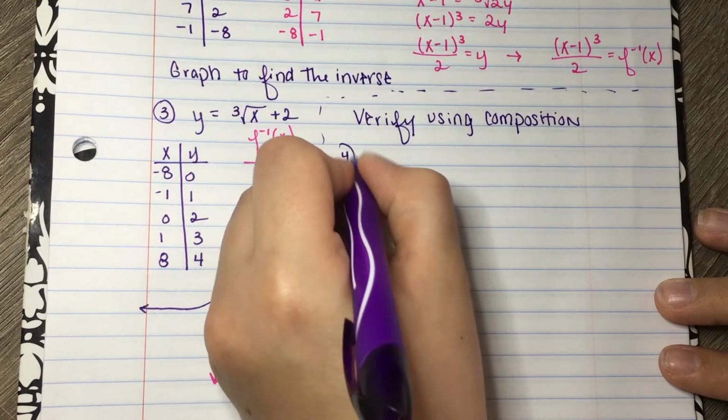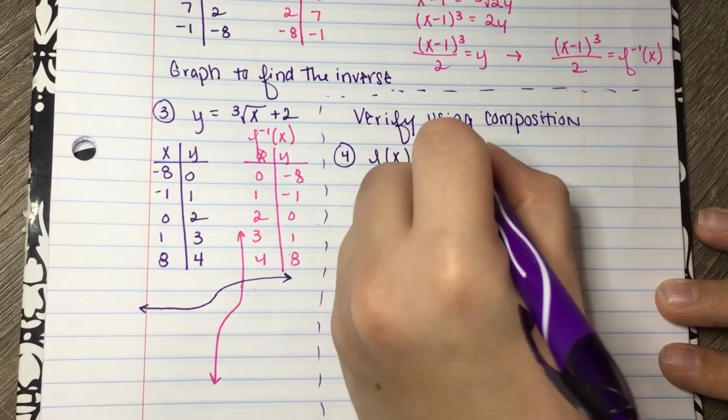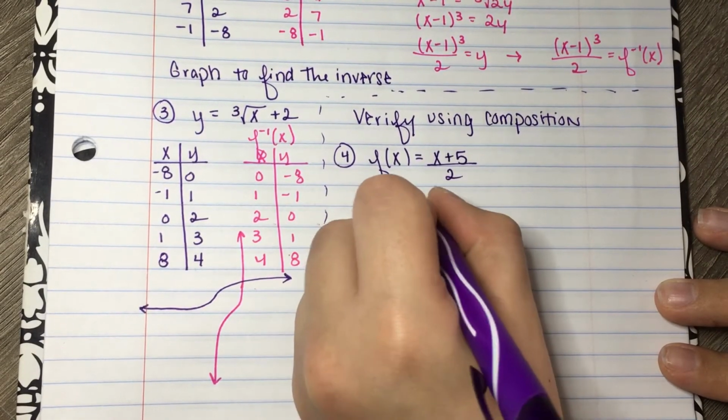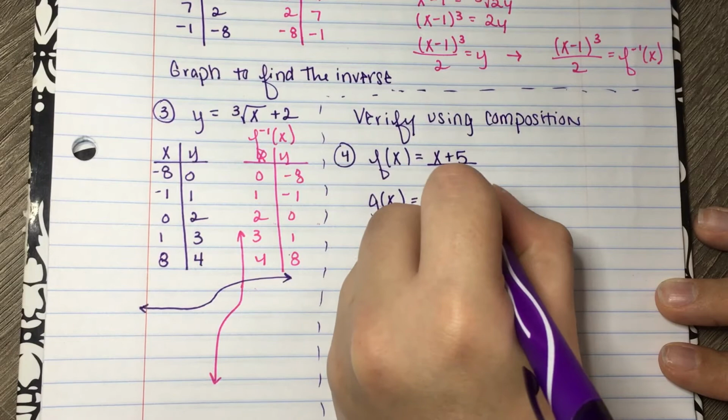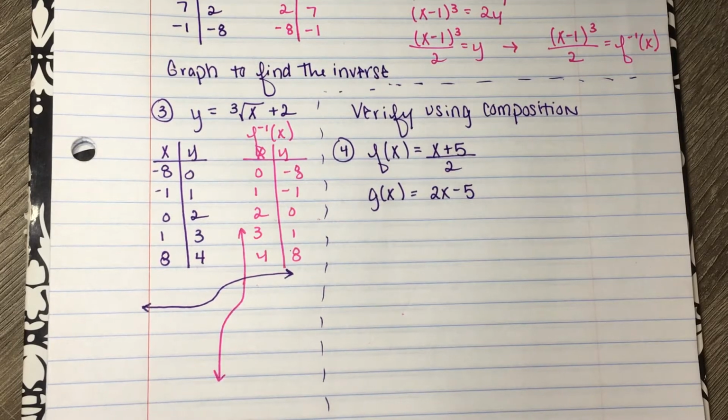So here we are, we're going to take a look at number 4, and we have f of x is (x plus 5) over 2, and then g of x is 2x minus 5. All right, and now I'm going to use composition to see if they're inverses, and remember the goal is to get out x. Now, if you use composition in the first way and you get out x, you do have to do the other direction and see if you get out x. However, if you compose them and you do not get out x, you don't need to do the other direction.